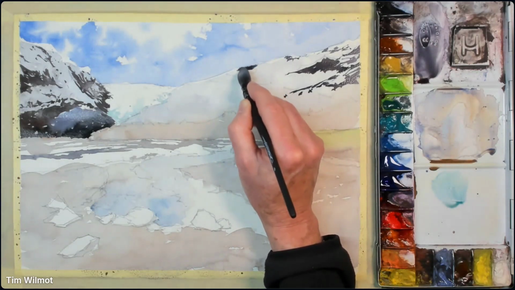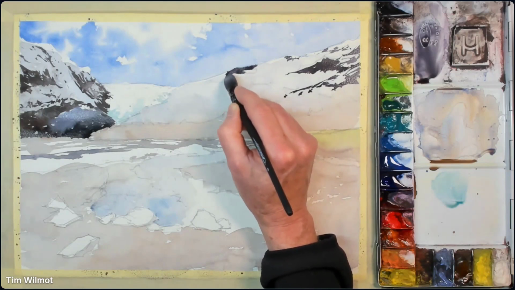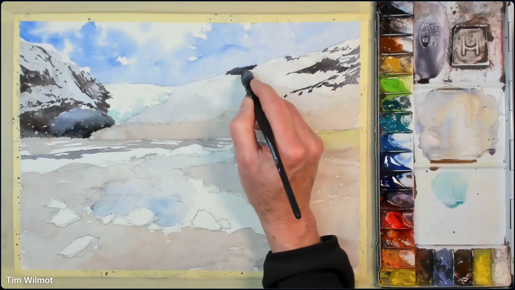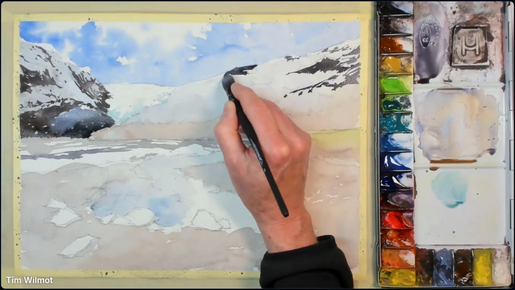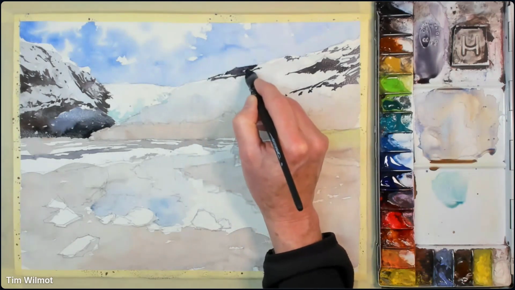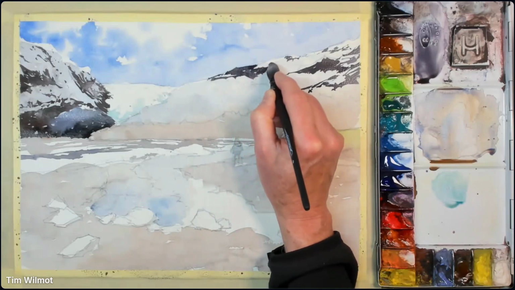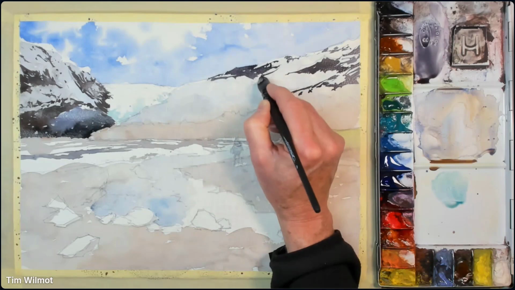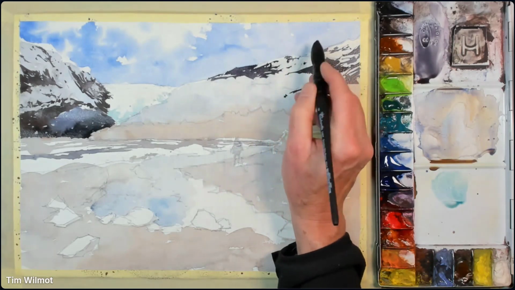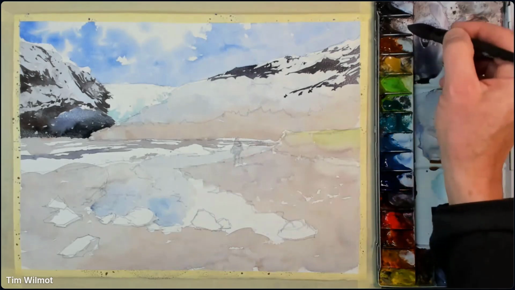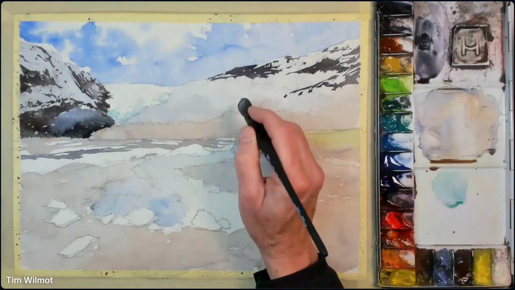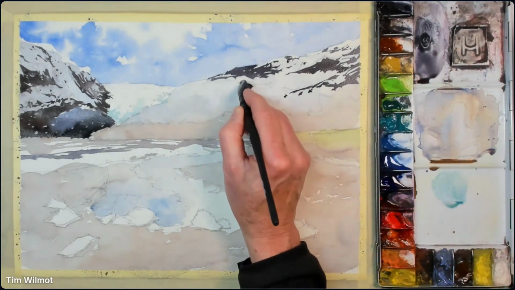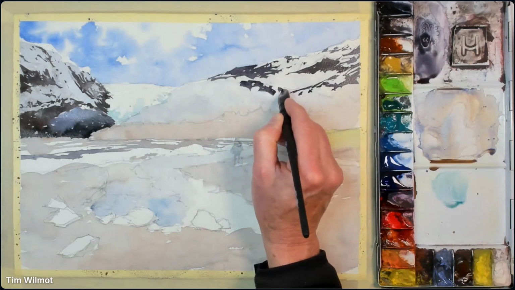And then just against the sky here, we've got start of some larger rock areas. Might go in some of these light areas with a very small brush just to pick up on a few more smaller patches of rock.